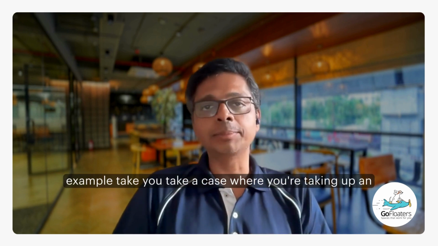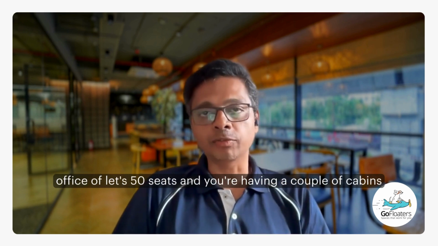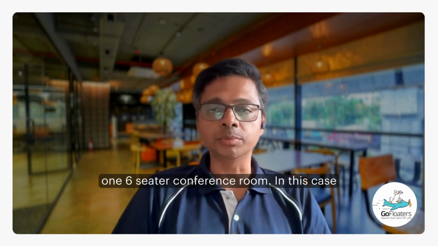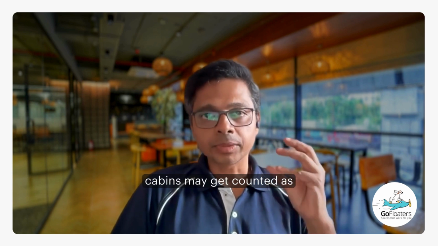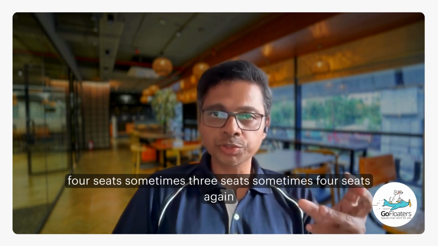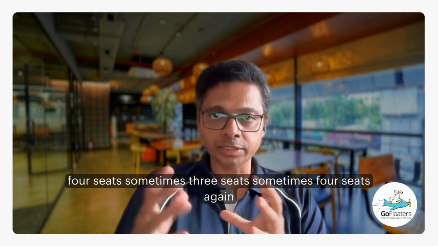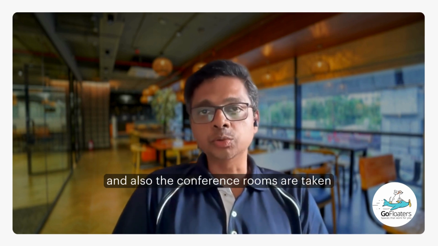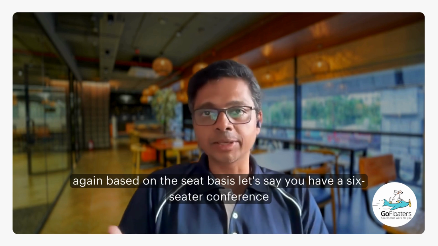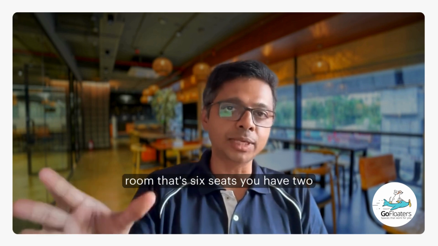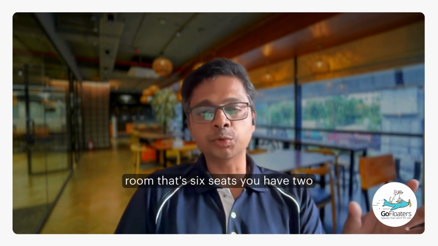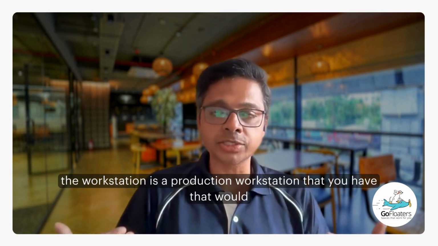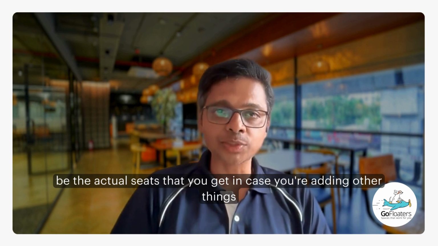Let's take a case where you're taking up an office of, let's say, 50 seats, and you have a couple of cabins and one 6-seater conference room. In this case, cabins may get counted as 3 seats, sometimes 4 seats, depending on the cabin size being allotted to you. And conference rooms are also taken on a seat basis. Let's say you have a 6-seater conference room, that's 6 seats. You have 2 cabins, 4-seater each, that's about 8 seats. So 14 seats, plus the production workstations that you have. That would be the actual seats that you get.